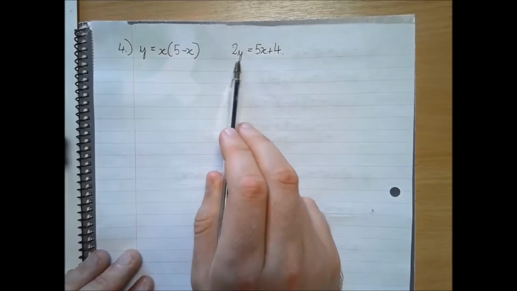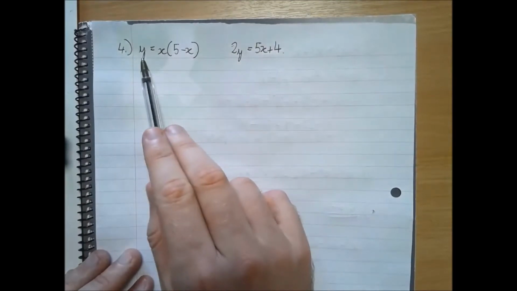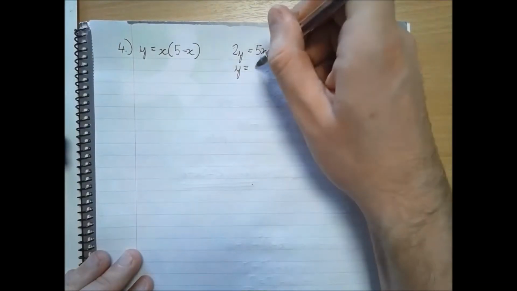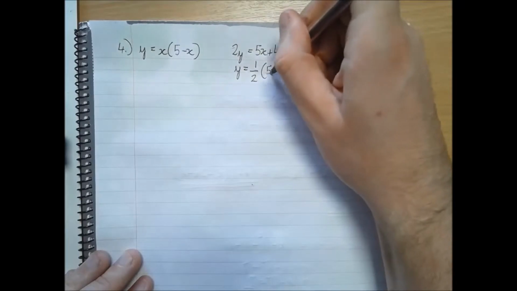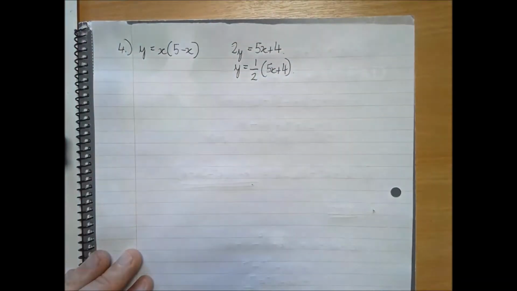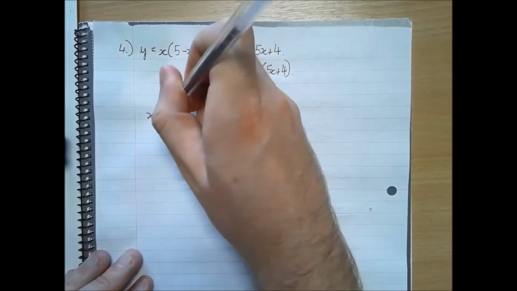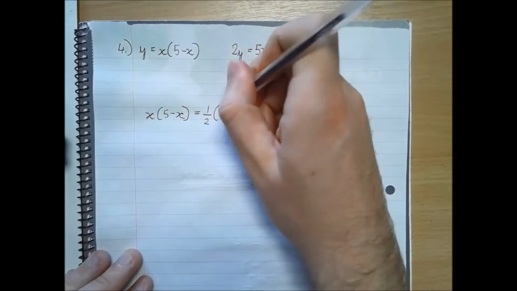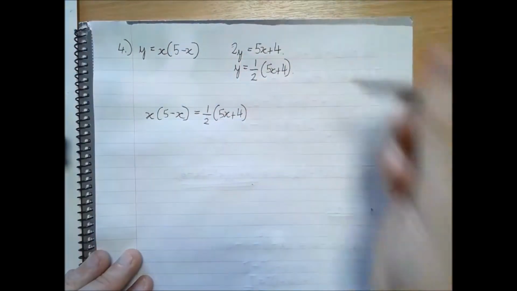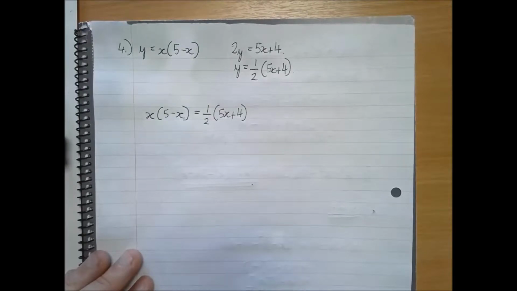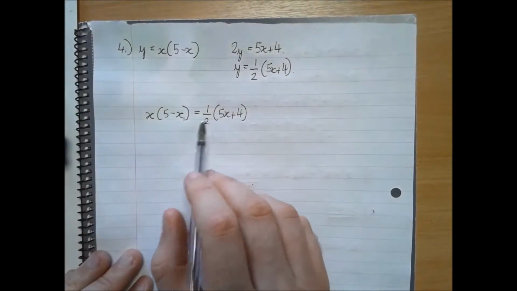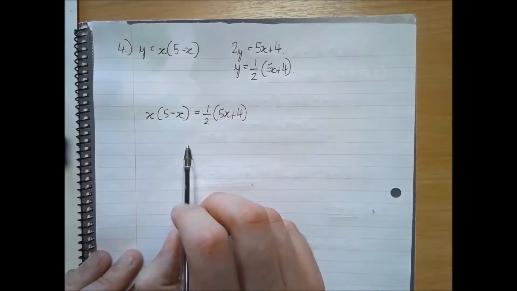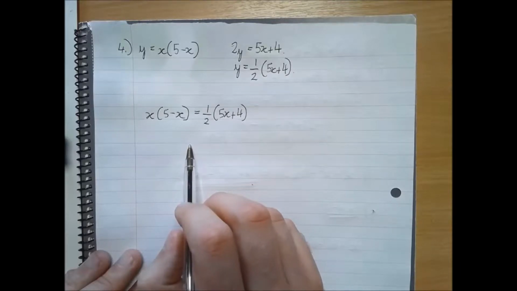Now we can't go straight for it at the moment because we've got 2y there and a y there. So what we do want is them both to equal y. So if we put here y is half of 5x plus 4, then we can go from there. So we're going to have x(5 minus x) will equal half of 5x plus 4. So what we're going to effectively do is set them equal to each other, and hopefully we're going to get a quadratic of some sort, and then we can use the discriminant to show that they won't intercept, because if they don't intercept they have no roots whatsoever.